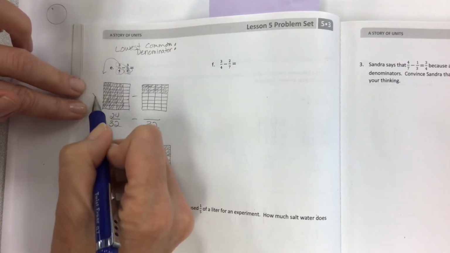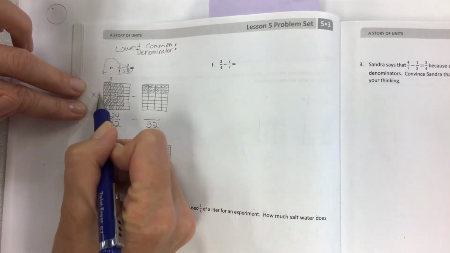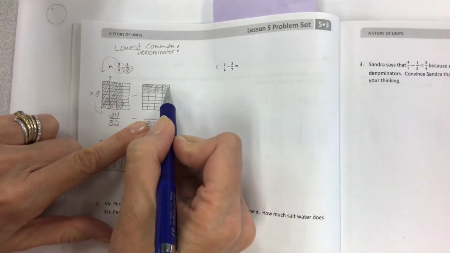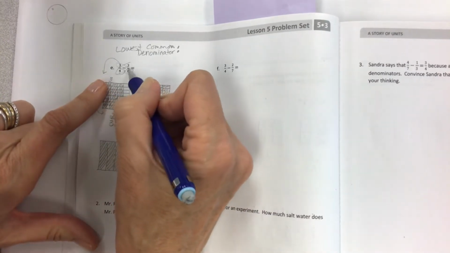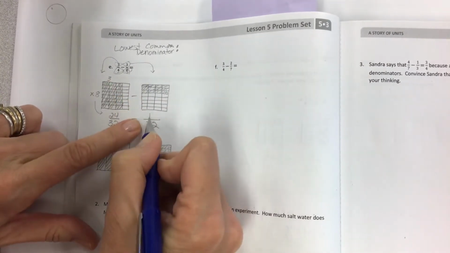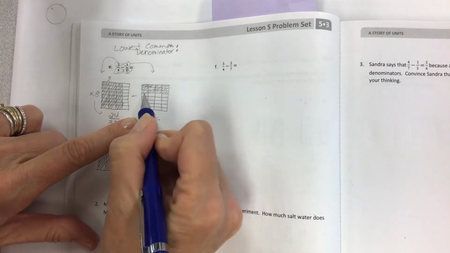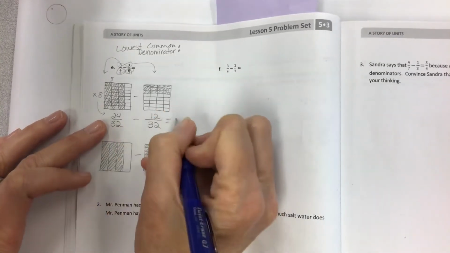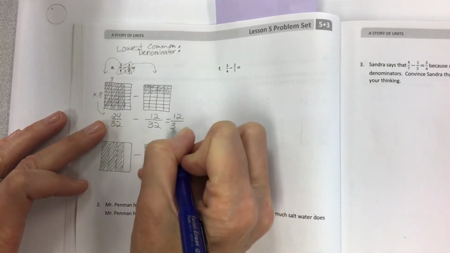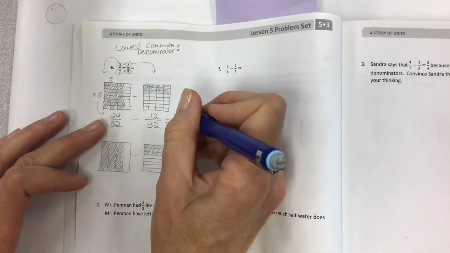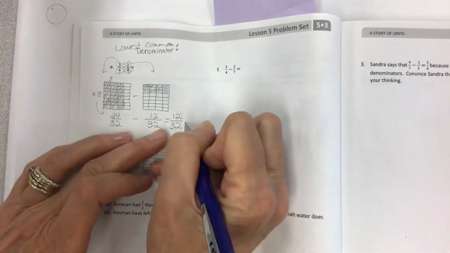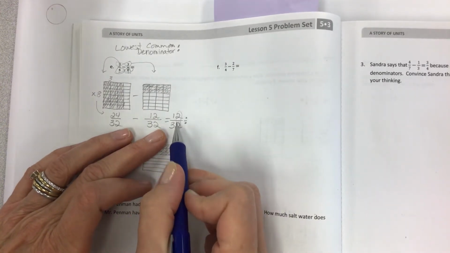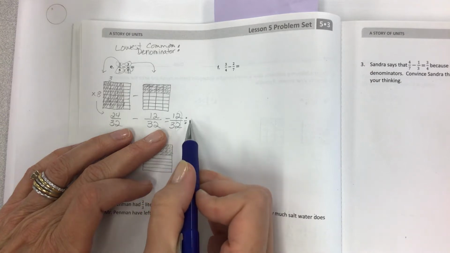Again, do the math. Remember, it's an array. 3 times 8 is 24. Or on this side, I have 4 times 3, which is here, to give me 12. 1, 2, 3, 4, 5, 6, 7, 8, 9, 10, 11, 12. So you have all these different things going on. But what you end up with is 24 minus 12, which is 12 32nds. And they're both even. That means I'm not done. I have to simplify, and if I don't know a number that goes into both 12 and 32, I would have to start with 2.